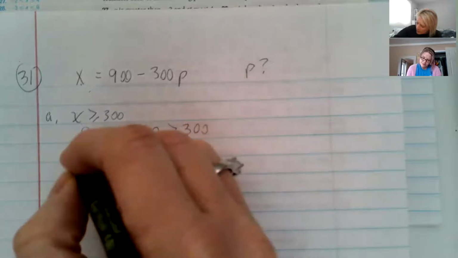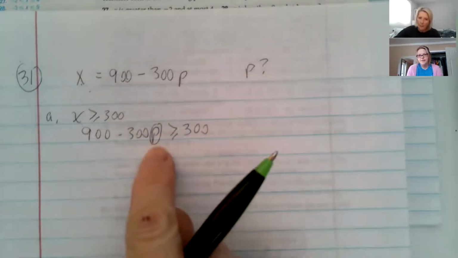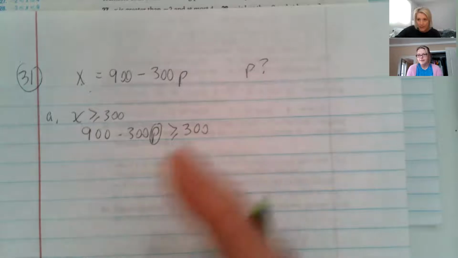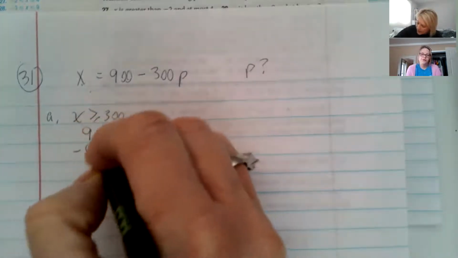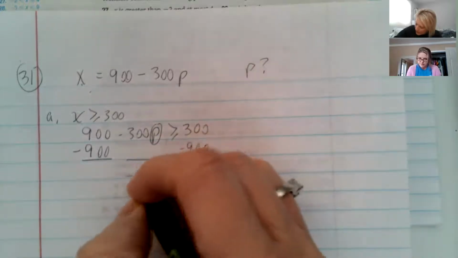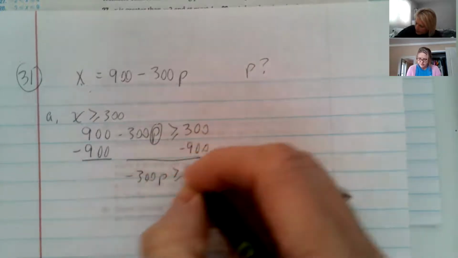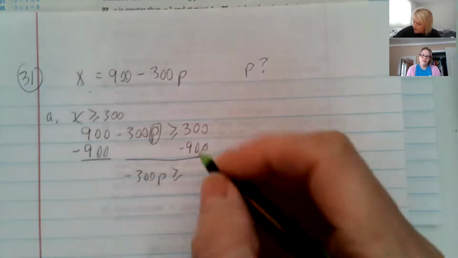Mrs. Main, I've got P on the left. So it's all in how you set it up. You can set it up so your variable's on the left. So subtract 900. We have negative 300P greater than or equal to, and we don't have to flip the sign because we're just subtracting, not multiplying or dividing.